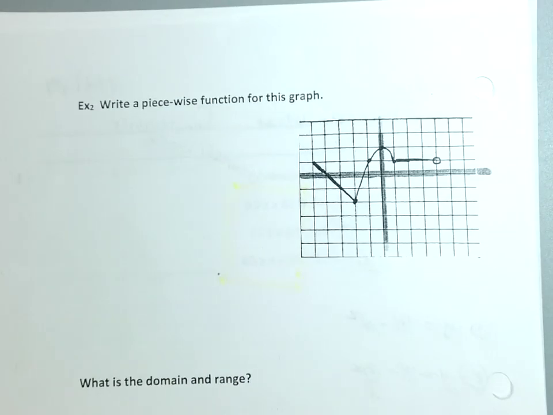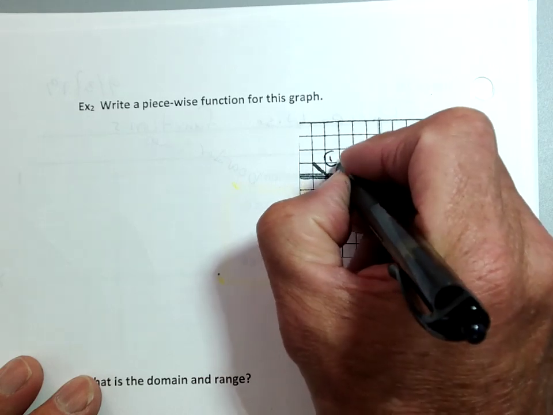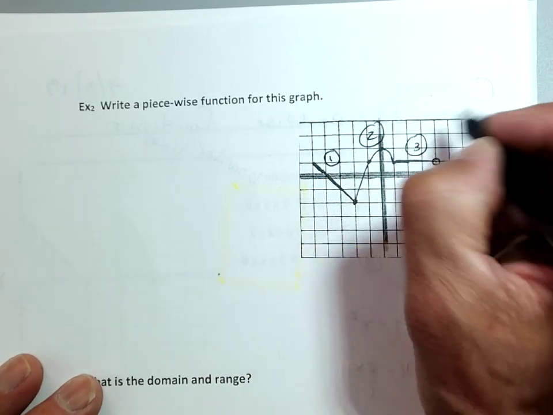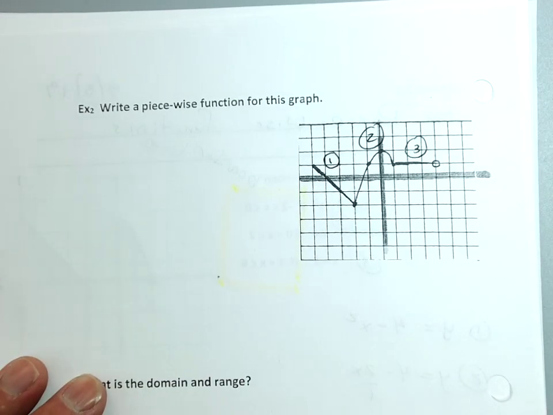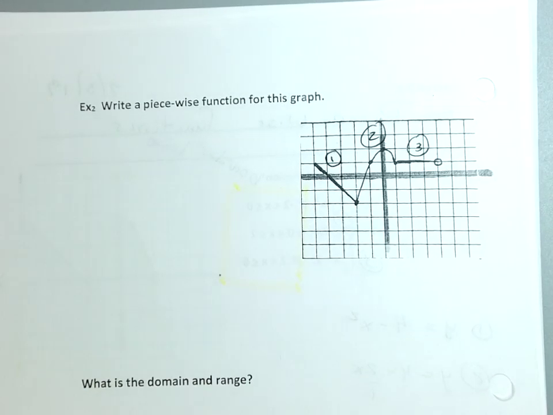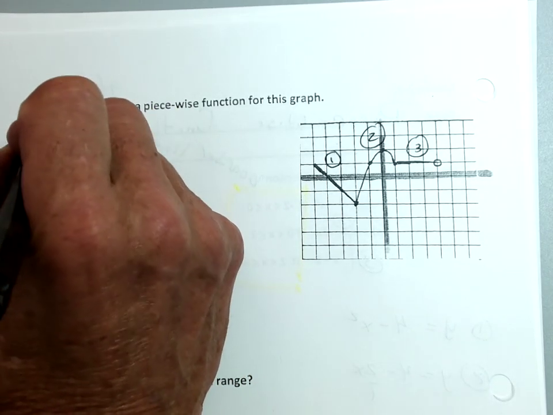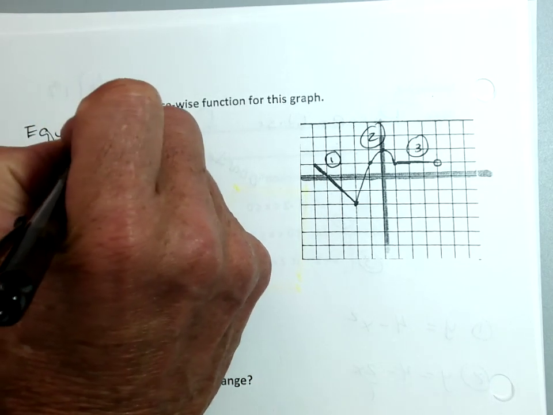So in example 2, we want to write a piecewise function. So what I like to do to start this is I have 3 graphs, right? Let's label them. Graph 1, call it graph 2, and call it graph 3, okay? I like to start with the equations, okay? So there's equation 1.